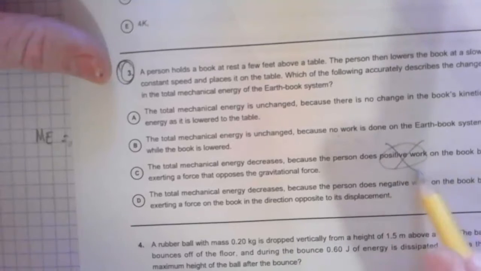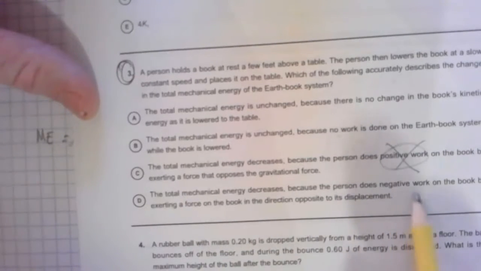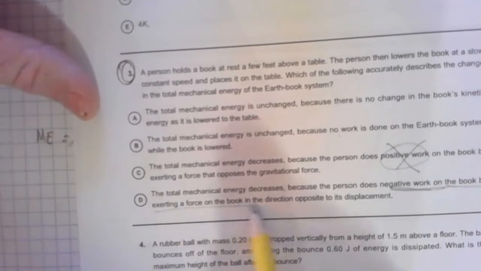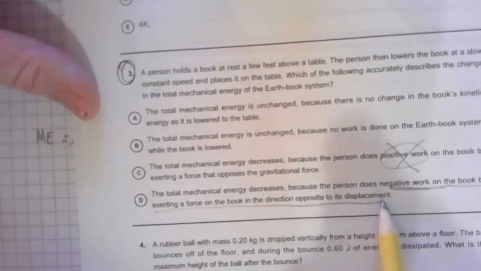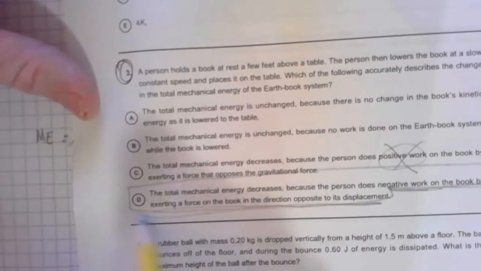Close. I don't like this part though. "Total mechanical energy decreases because the person does negative work on the book by exerting a force on the book in the direction opposite to its displacement." I'm liking D. That fits with what I just described.